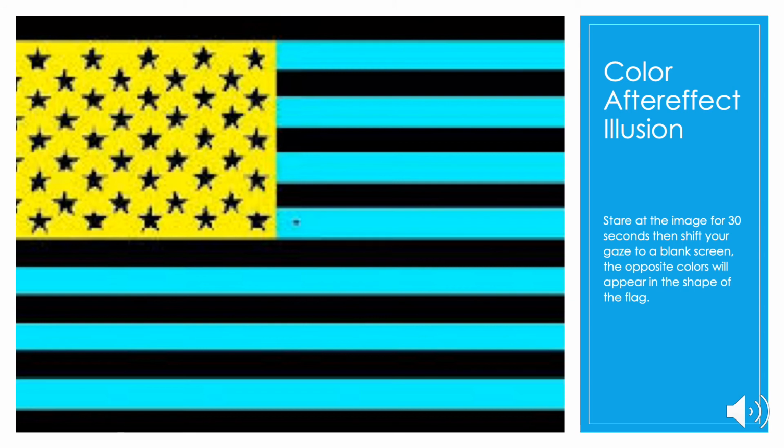This is an illusion that is formed because if you stare at the image on the screen, the cones in your eye that show yellow, which are green and red, and show blue, will get fatigued. This causes an abundance in other cones when we shift our gaze to a white screen, showing the opposite of those colors.